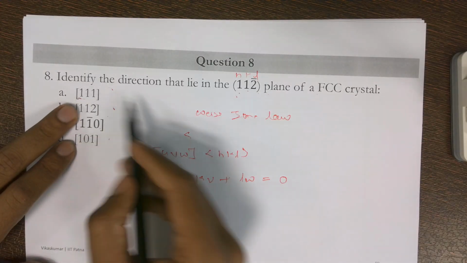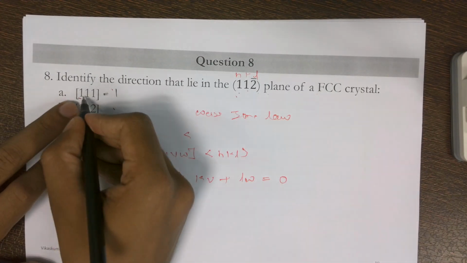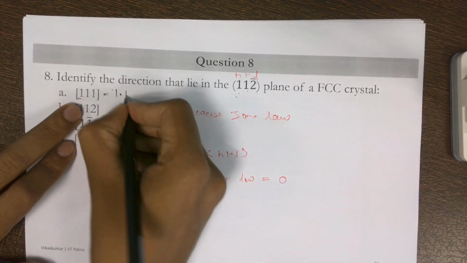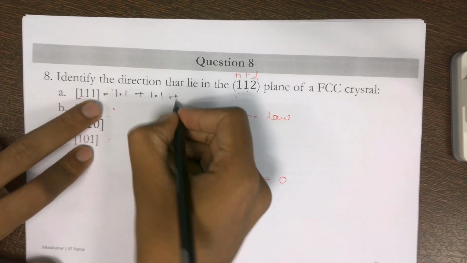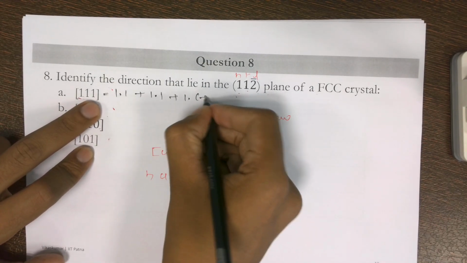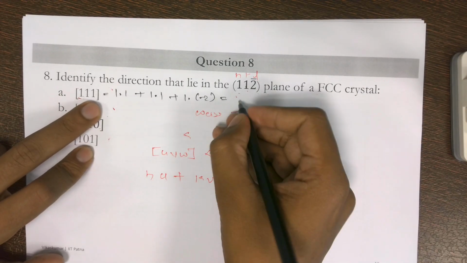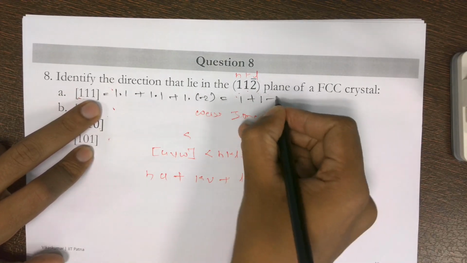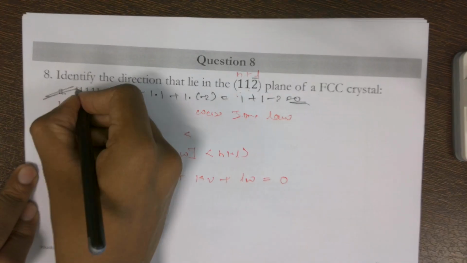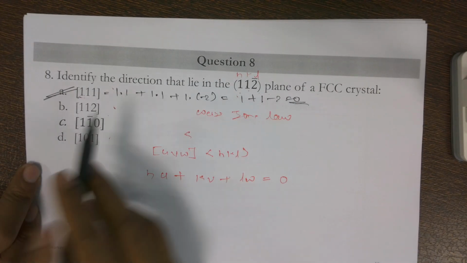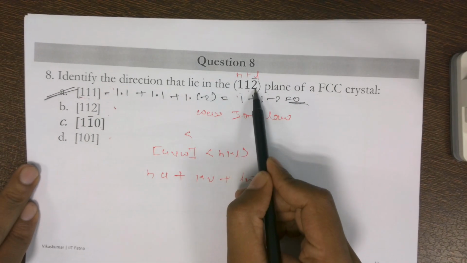So let's go to the first one. 1 multiplied by 1 plus 1 multiplied by 1 again plus 1 multiplied by minus 2, which is equal to 1 plus 1 minus 2, which is equal to 0. Since this is satisfied, this direction is going to lie in this particular plane.